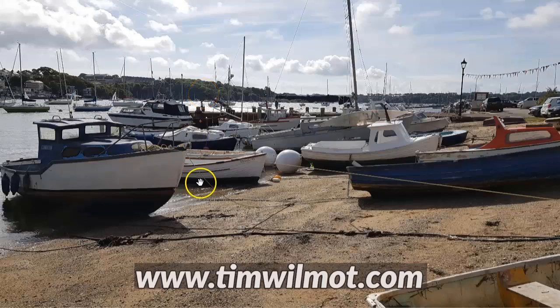Keep things simple, and the same may be true of the foreground. There's nothing really much in the foreground here, but if there's another boat or something of interest in the foreground, just think about it and consider removing it. But certainly the background, I want to keep that nice and simple.